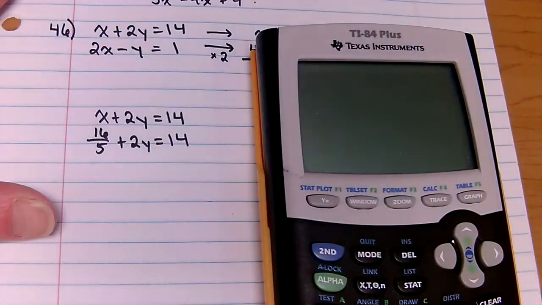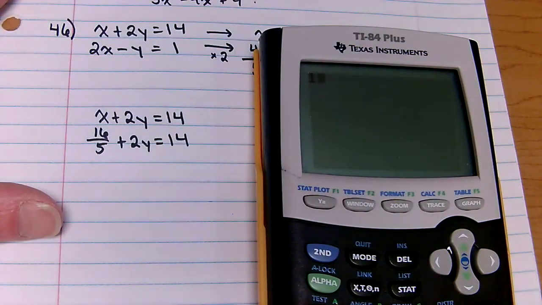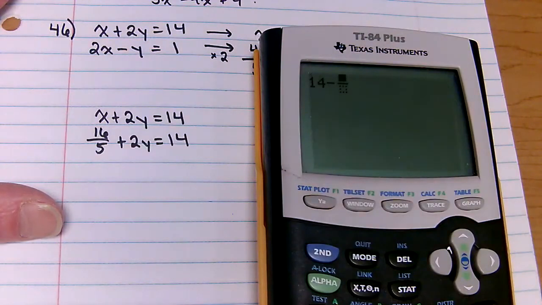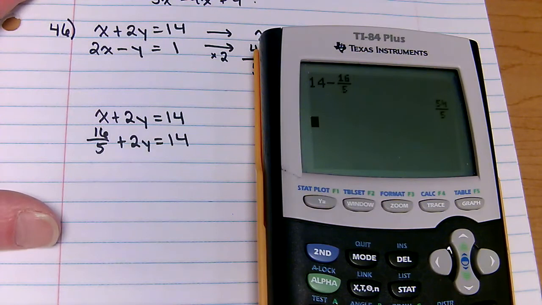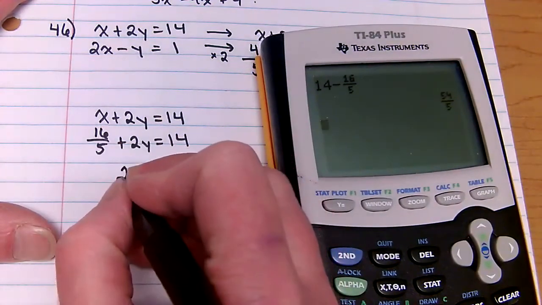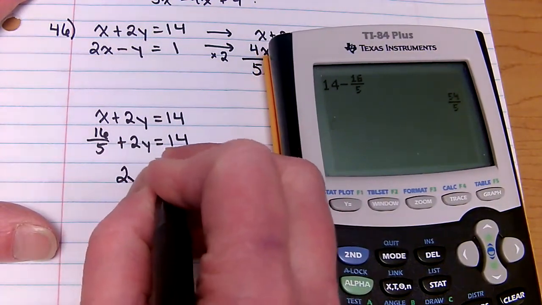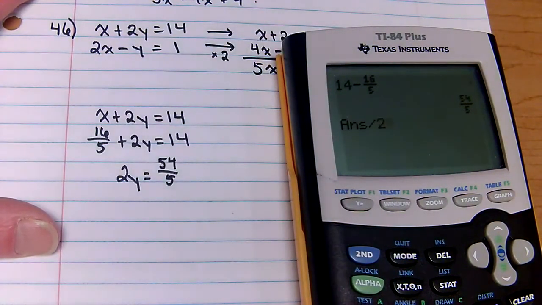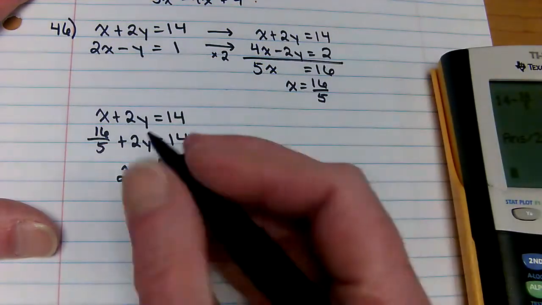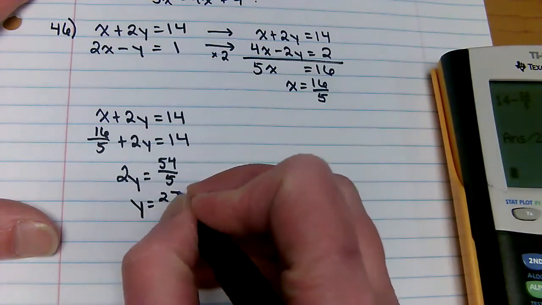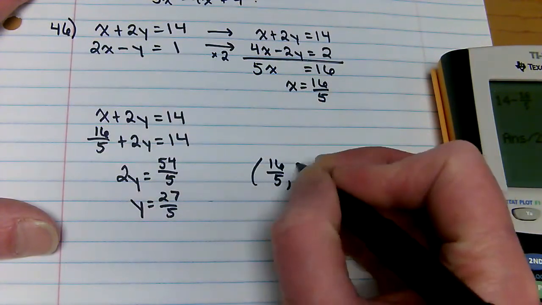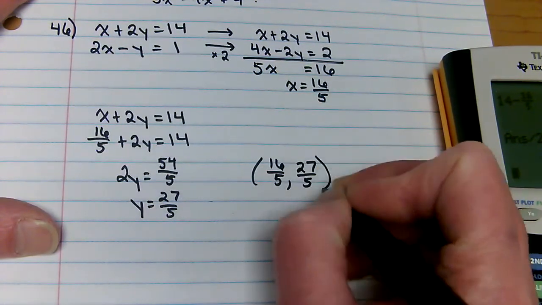Now, if I'm using this calculator, I can do 14 minus, if I do alpha y equals, I can type this in as a fraction. Nice. So now I have 2y equals 54 over 5. Divide by 2. I get 27/5. So notice I did not have to sit there and work with fractions. The calculator can help me. And I'm good.